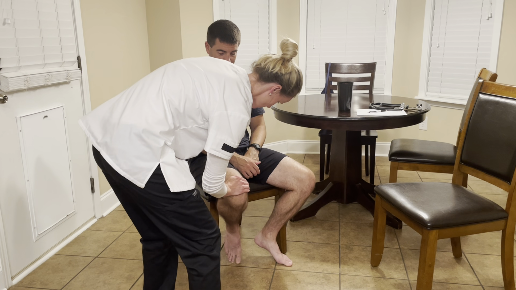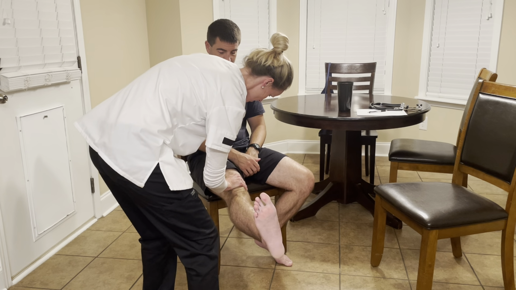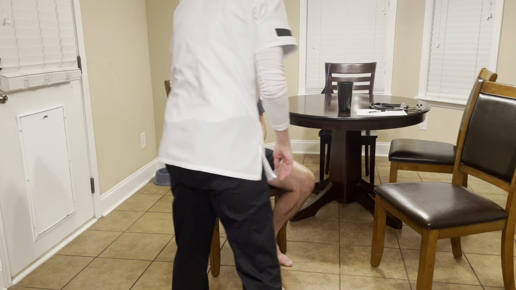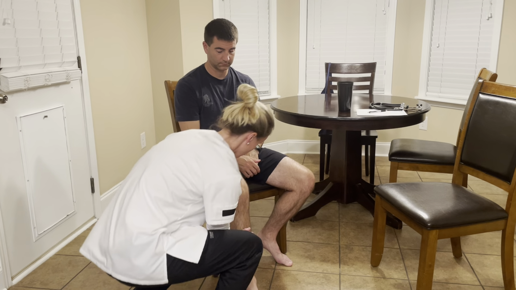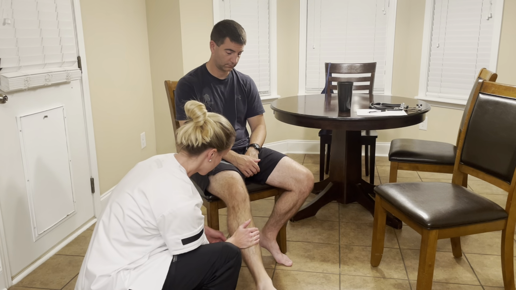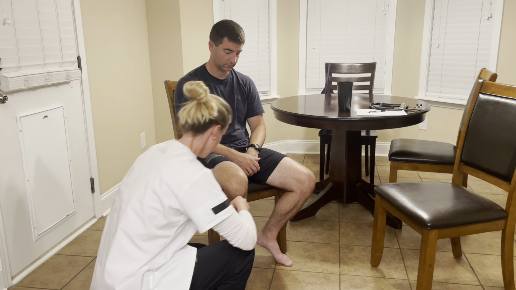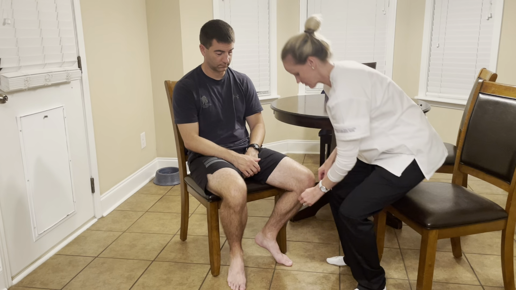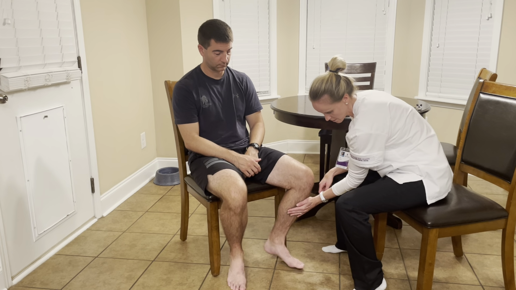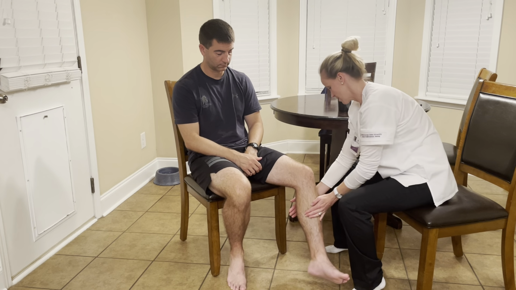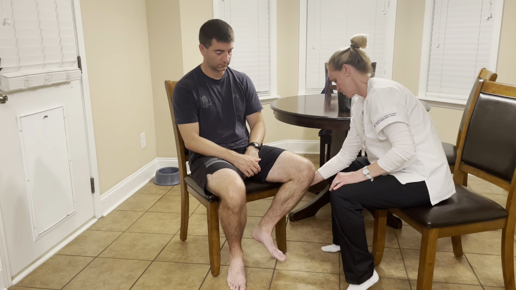Okay, and then if you'll extend it all the way. Okay. All right. And then if you'll push against my hand, okay, and then in the flex back position as well. Good job. Okay, I'm gonna do this one. If you'll extend, push again, perfect. And then the flexion. Good job.